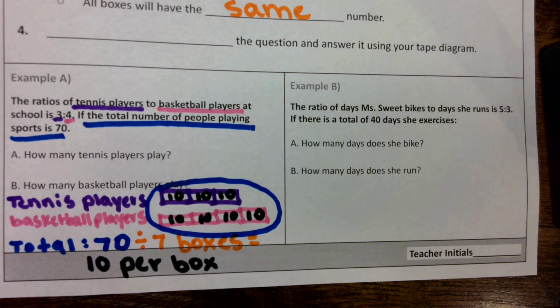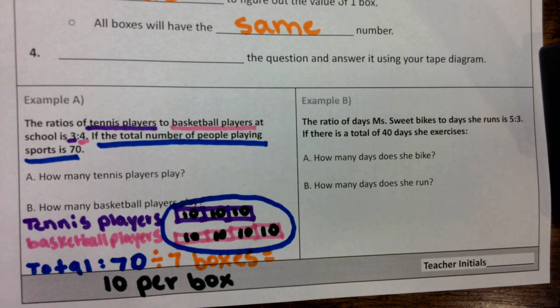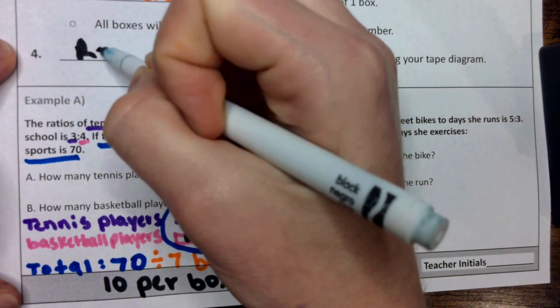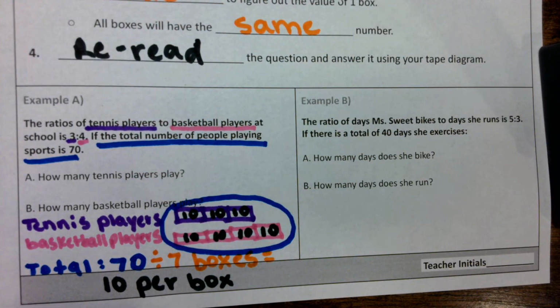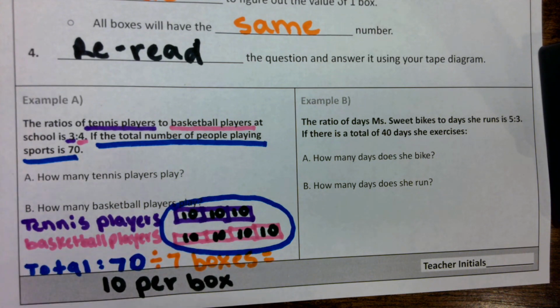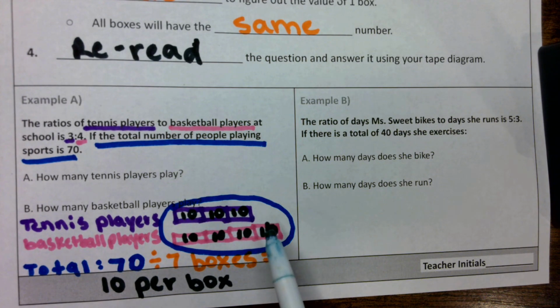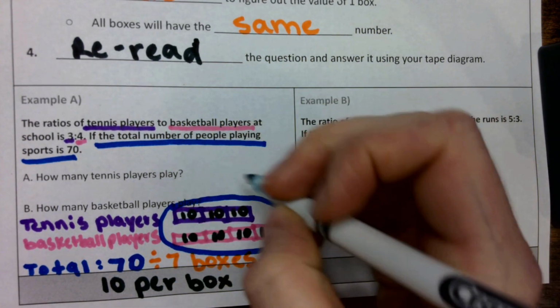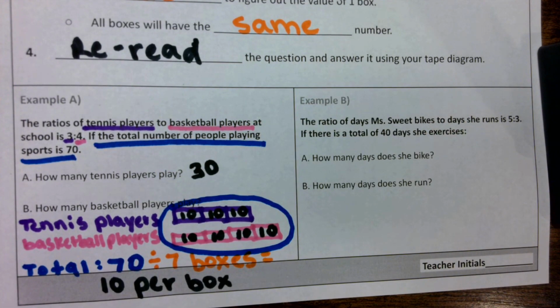Let's take a look at our last step. Our last step, step number 4, is going to be to reread the question and answer it using your tape diagram. So our question is asking, how many tennis players are there? Well, I can do 10 plus 10 plus 10, or I could do 10 times 3, which is 30. This is one of the reasons why it's so important to label your tape diagrams too.